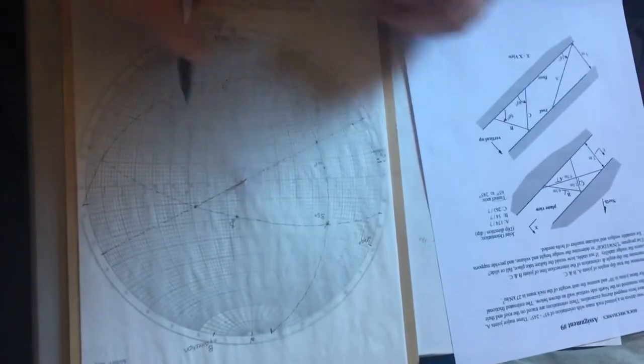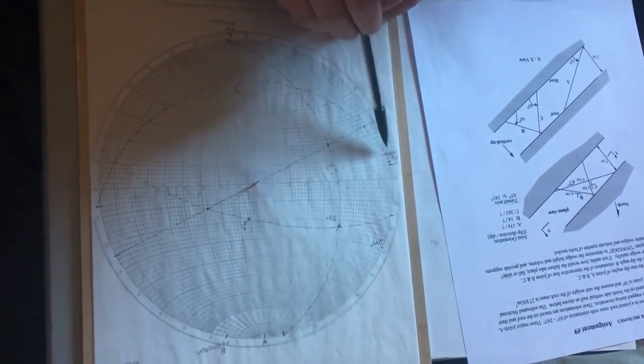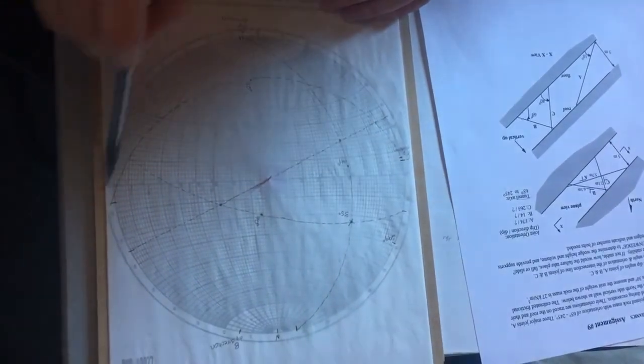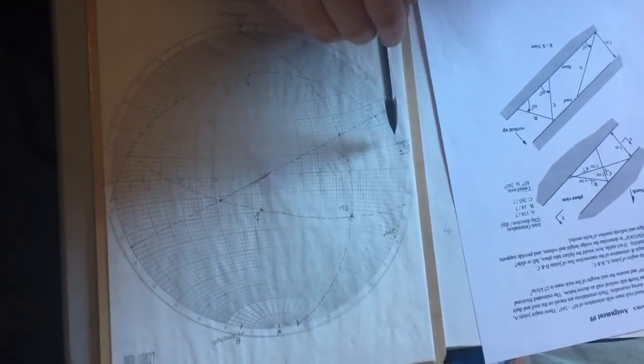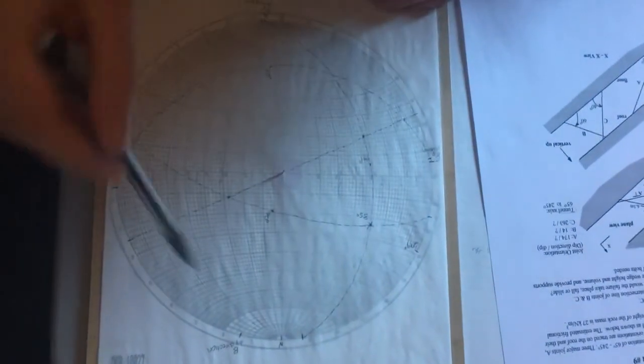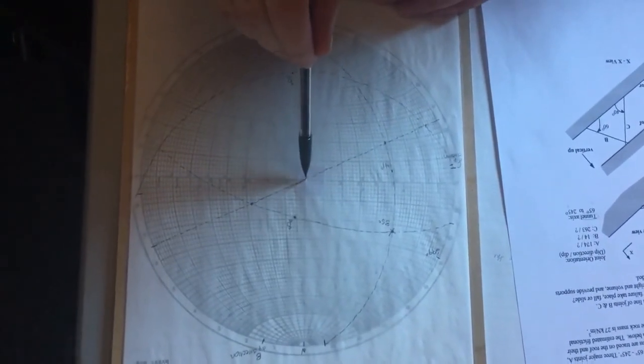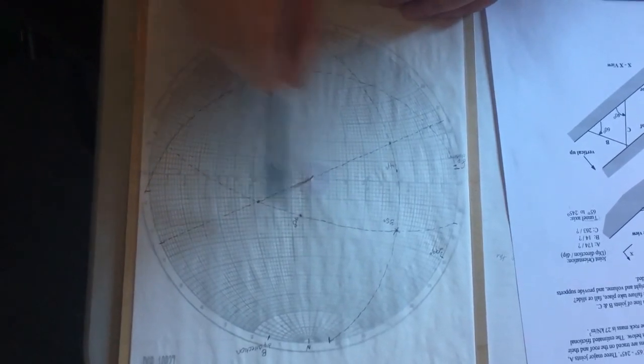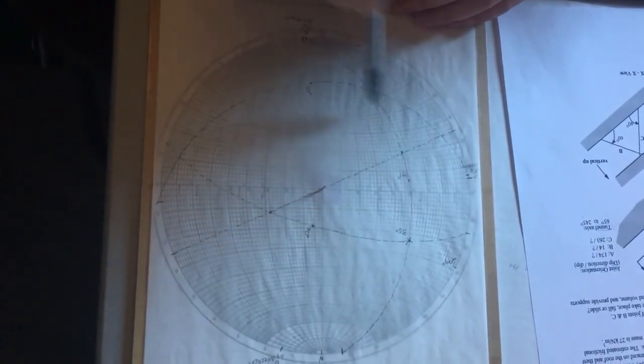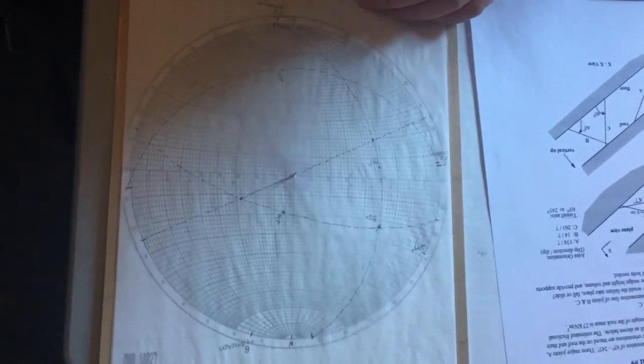And then 3, you just look at the dip for C, B, and A, and because the middle of the stereonet goes through this wedge, it means that it will fall, not slide.